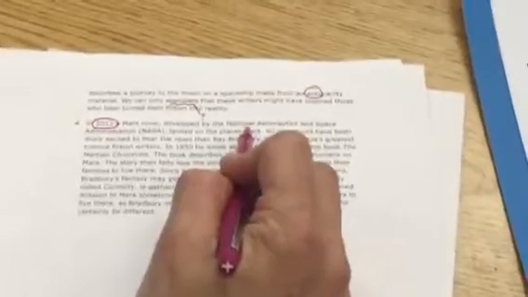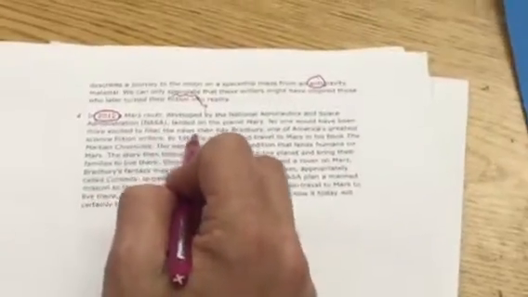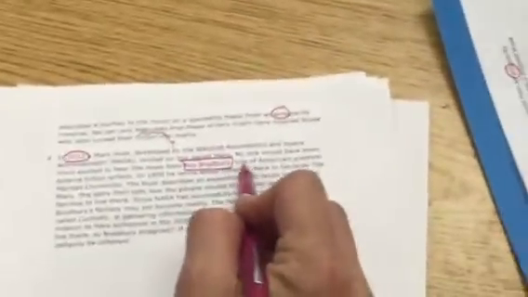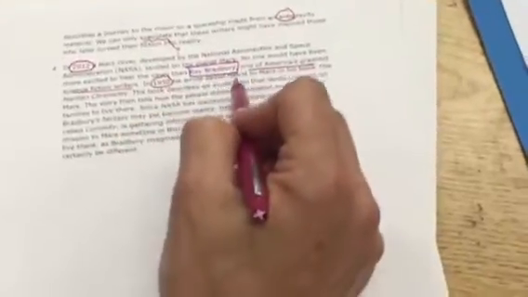Okay, in 2012, another date, a Mars rover developed by NASA, the National Aeronautics and Space Administration, landed on the planet Mars. No one would have been more excited to hear the news than Ray Bradbury, one of America's greatest science fiction writers. So that's who he is, right? One of America's greatest science fiction writers. In 1950, he wrote about travel to Mars in his book, The Martian Chronicles. So here we have another book. And do we have a who? Yes. We have who, and we have a what.